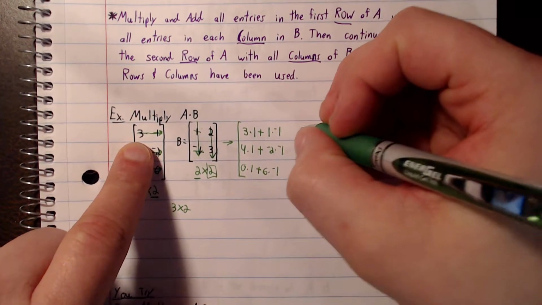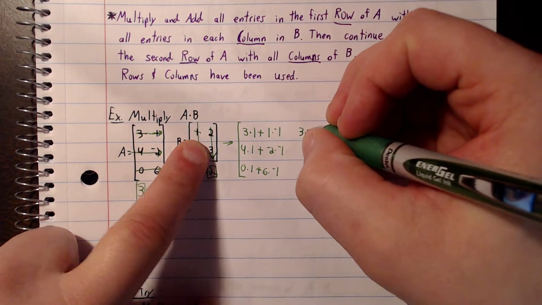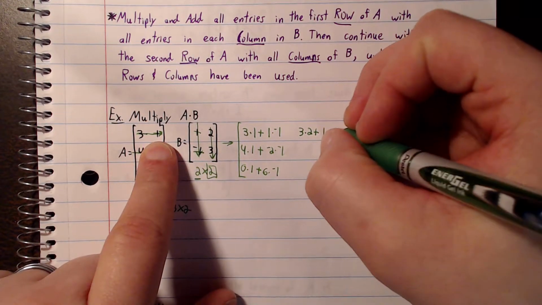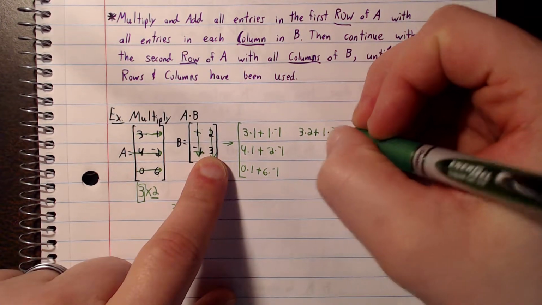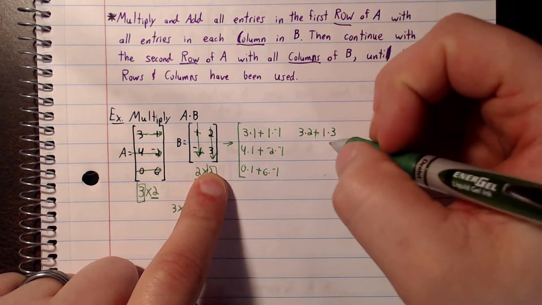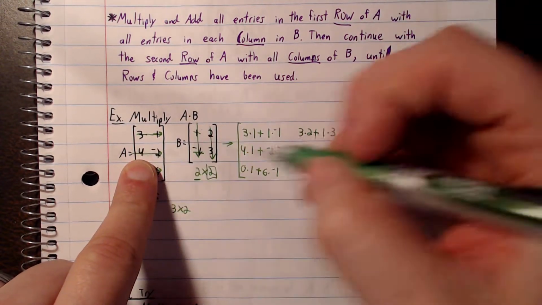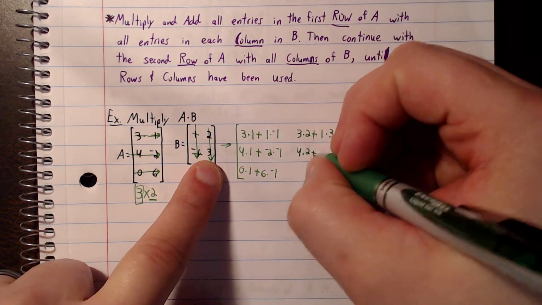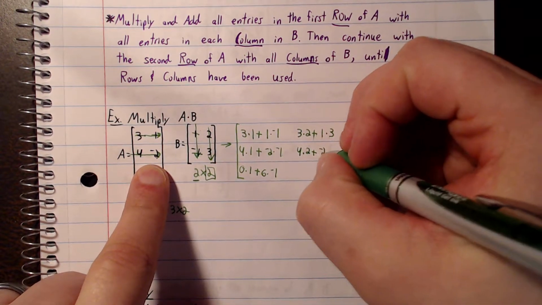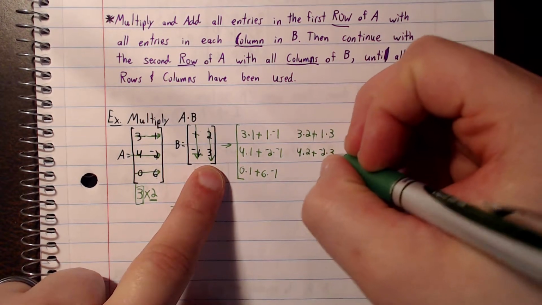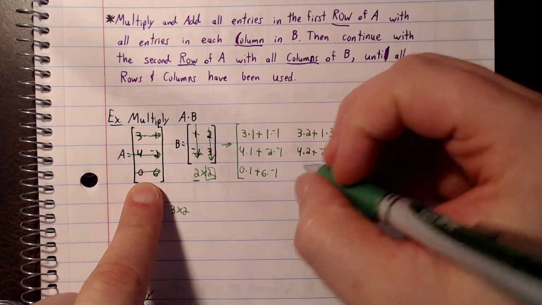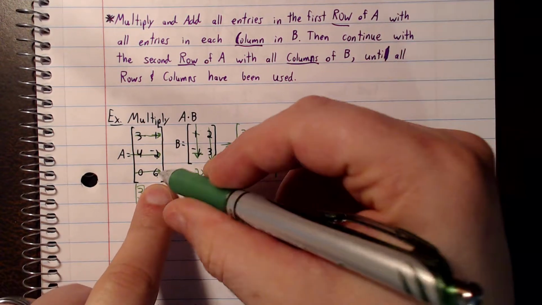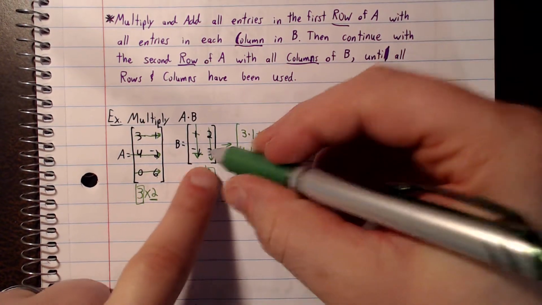So here we go. 3 times 2 this time, plus 1 times 3, because I'm using these two going down. Now I'm in the second row, so 4 times 2 plus -2 times 3. And last we have 0 times 2 plus 6 times 3.